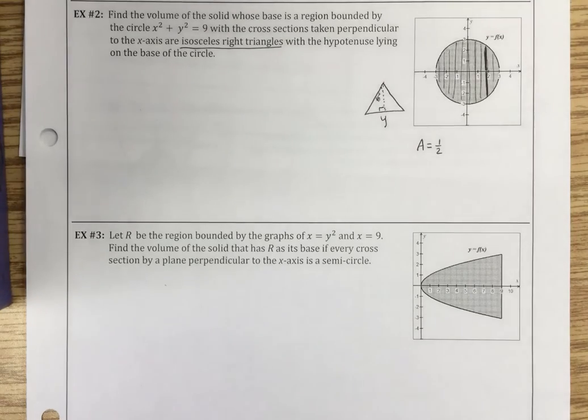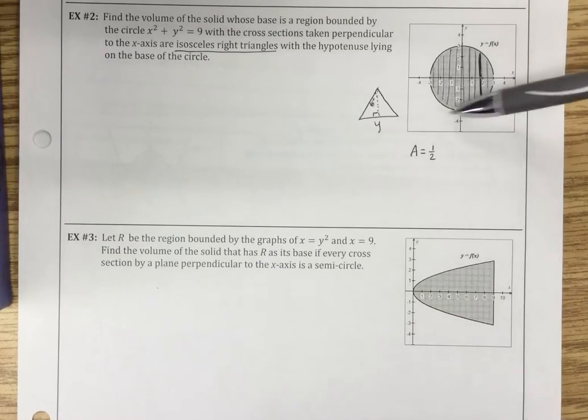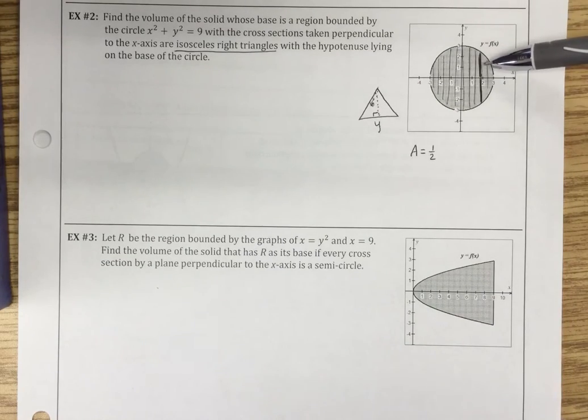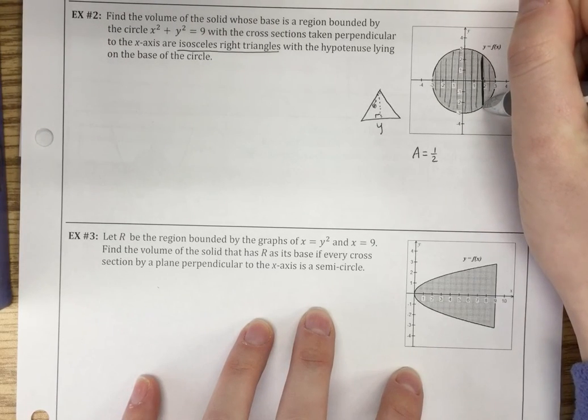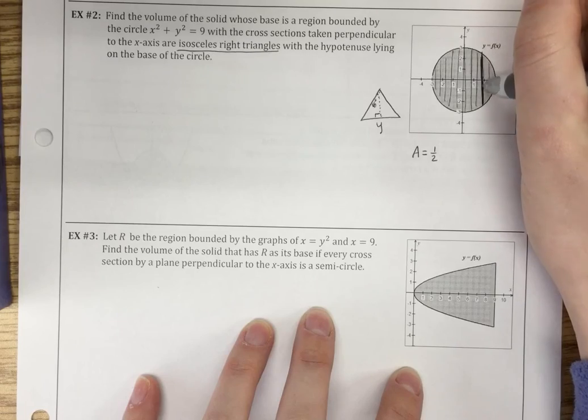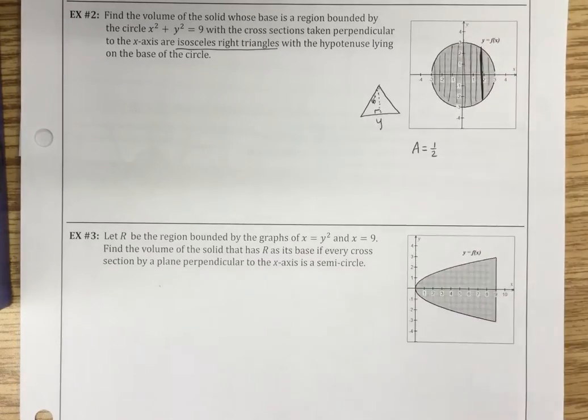All right, we're on lesson 5 and we're on example 2. We're finding the volume of a solid, and we've got the base is a circle, x squared plus y squared equals 9, so we've got a radius of 3. The cross-sectionals are perpendicular to the x-axis, and they happen to be isosceles right triangles, and the hypotenuse is laying on the base of the circle. So this is the hypotenuse of the triangle.